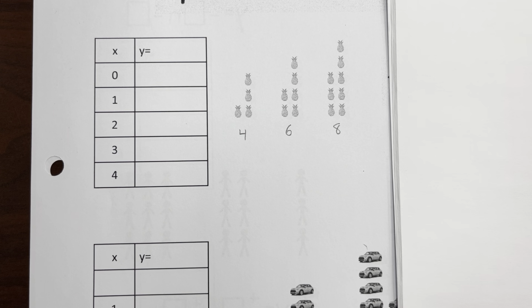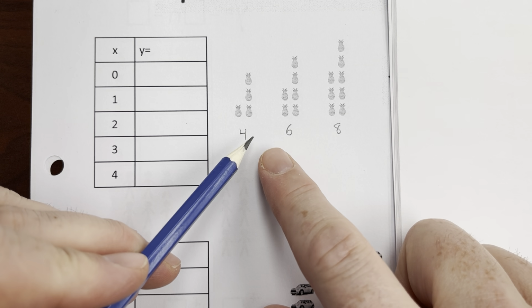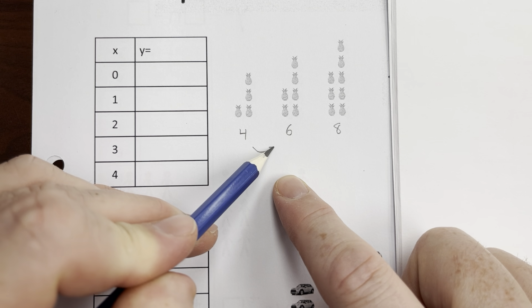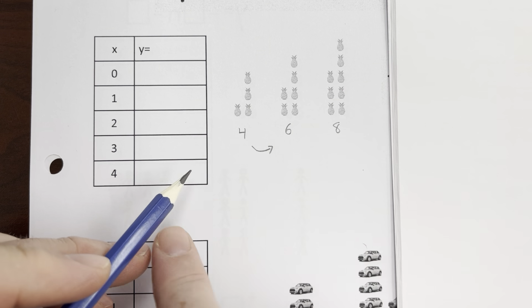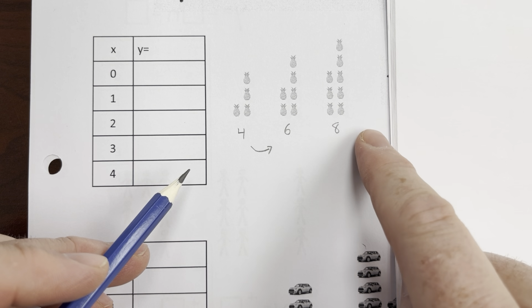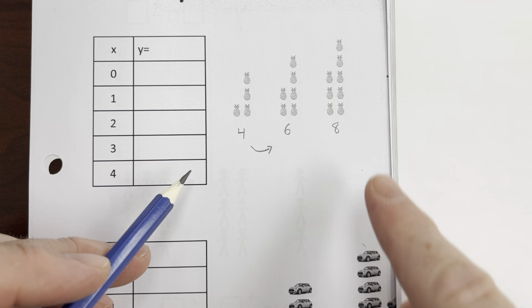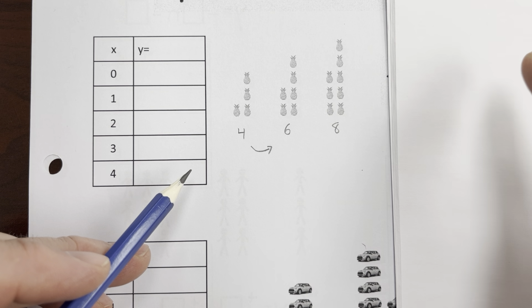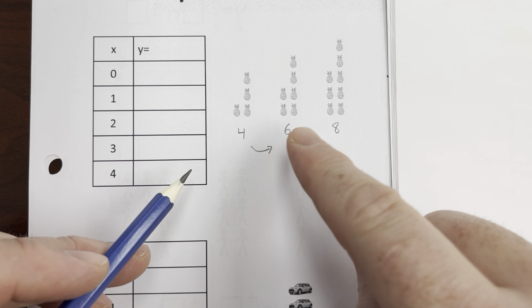So our pattern in this could be that this increases by 2 each time. So it continuously increases by 2. So figure number 4 would be 10 pineapples. Figure number 5 would be 12 pineapples. So it's just increased by 2 each time.